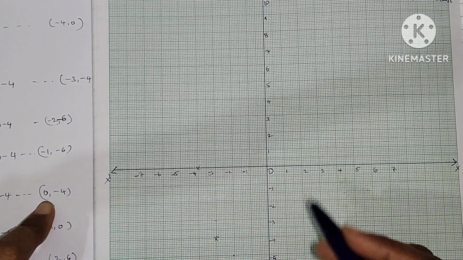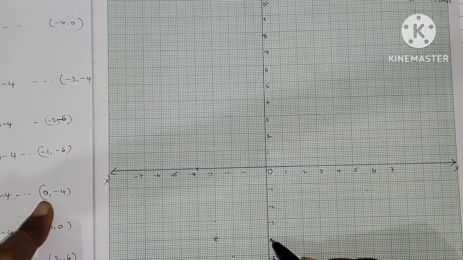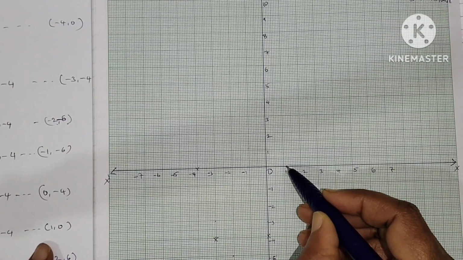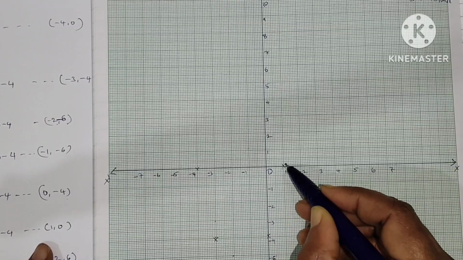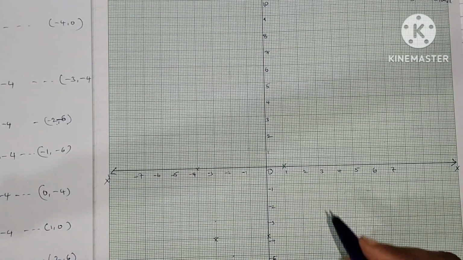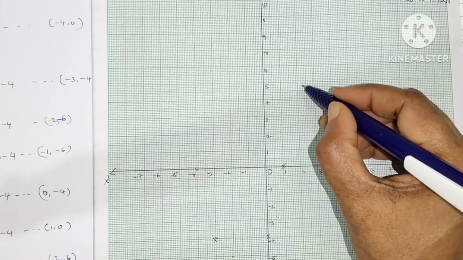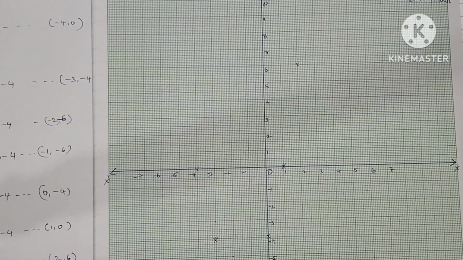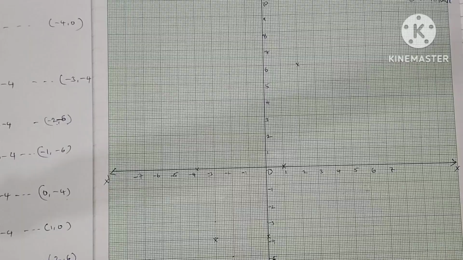Next 0 comma minus 4. On the x axis 0, on the y axis minus 4. This is the point. Next 1 comma 0. On the x axis 1, on the y axis 0. Next 2 comma 6. On the x axis 2, on the y axis 6. So these are the points. Now join these points.